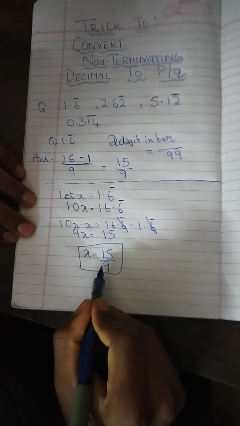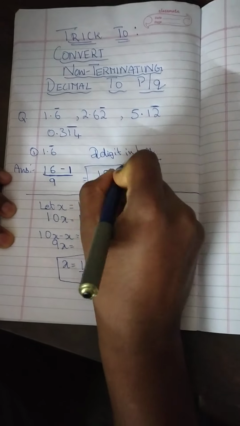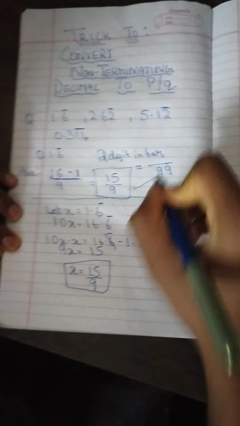So here also you get the x value as 15 by 9, and even here also you get the x value as 15 by 9. So this method can be used. So let's go to the second question.